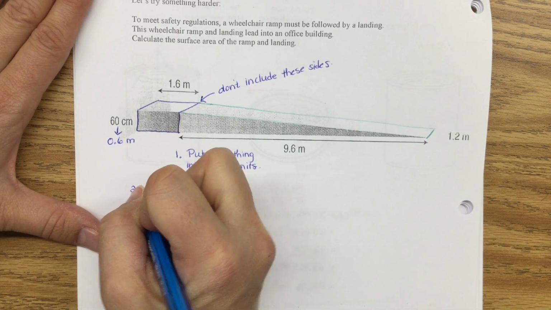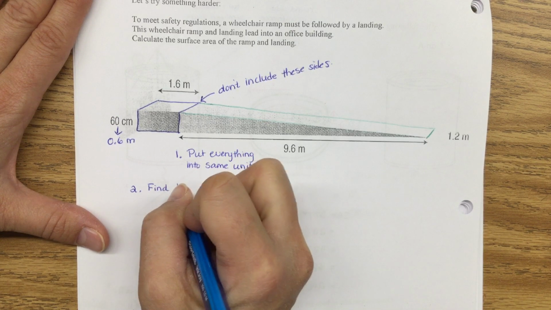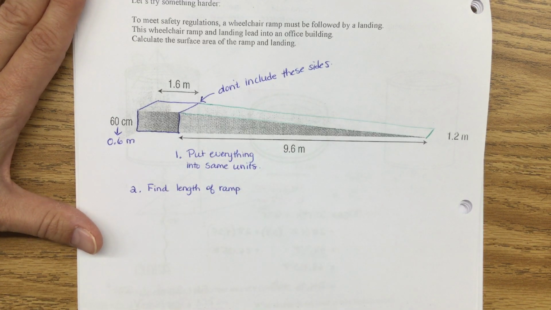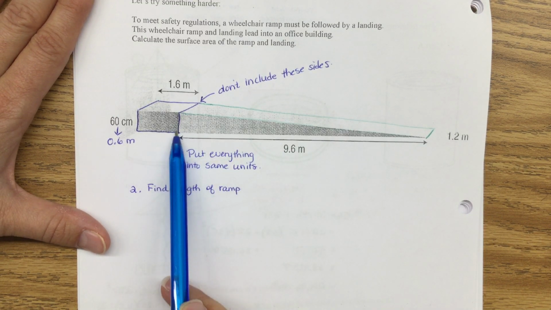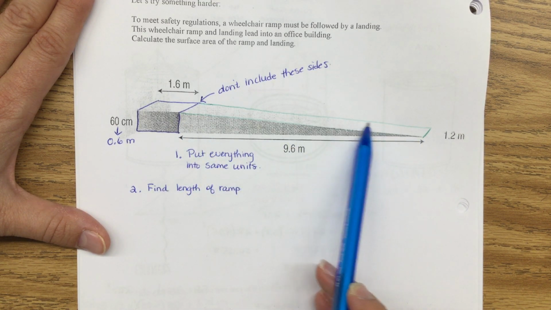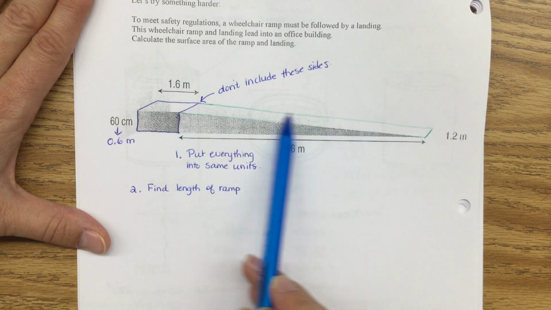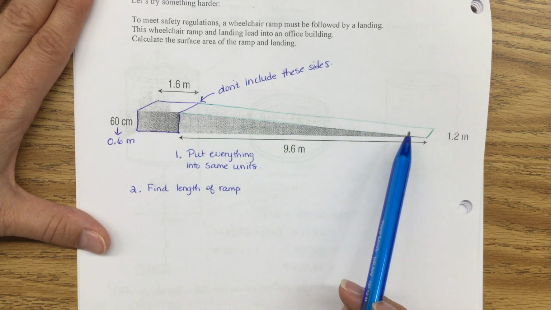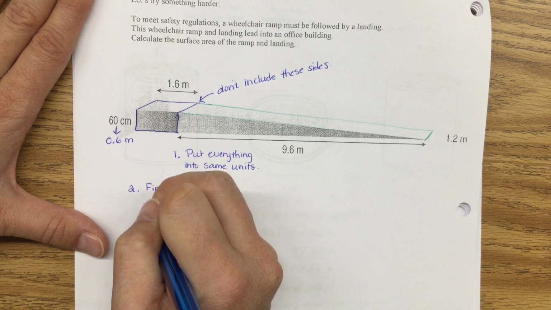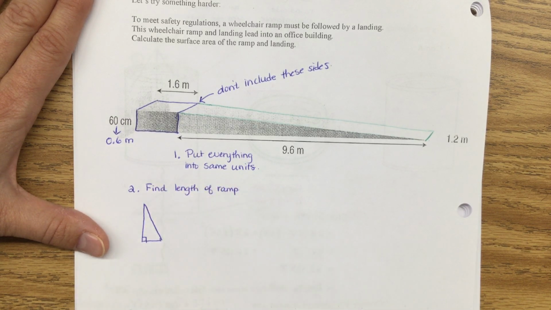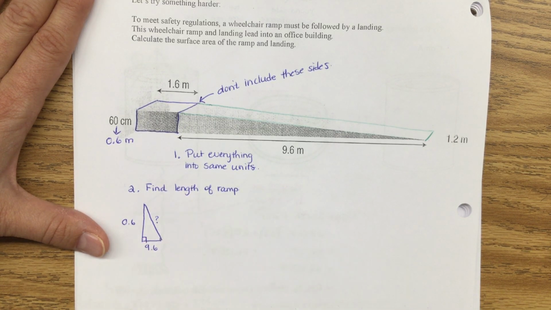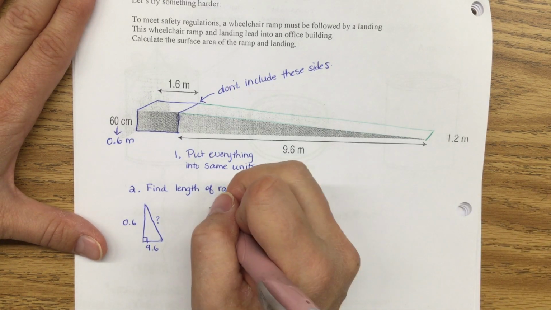Next step, we're going to find the length of the ramp. Because we know how tall it is, 0.6 meters, and we know that it's 9.6 meters long, but we don't actually know how long this ramp is. So what are we going to use? Well, we can use Pythagoras. We have a right angle triangle. We know that this is 0.6, and we know that this is 9.6, but we don't know what this is. So let's take Pythagoras out of our pocket.